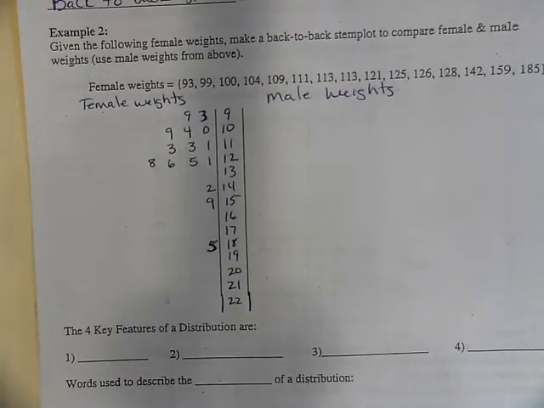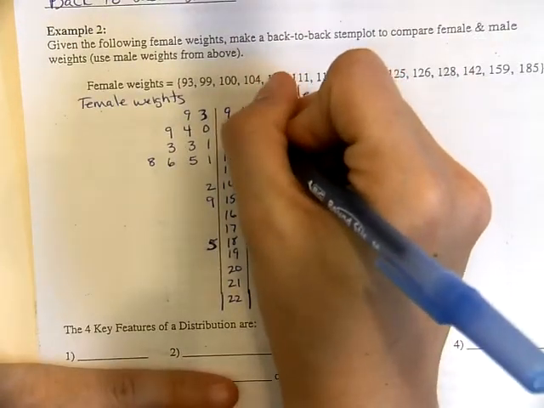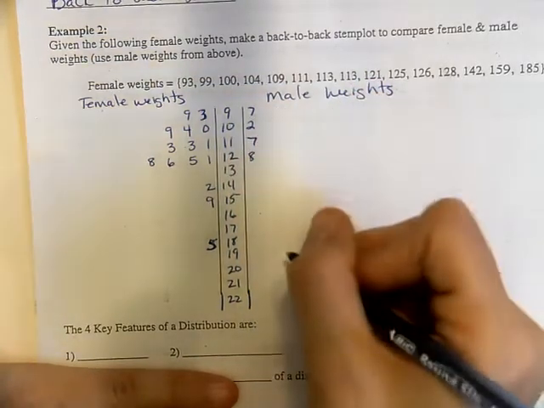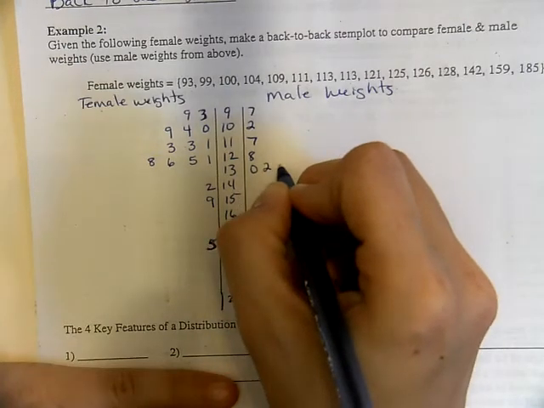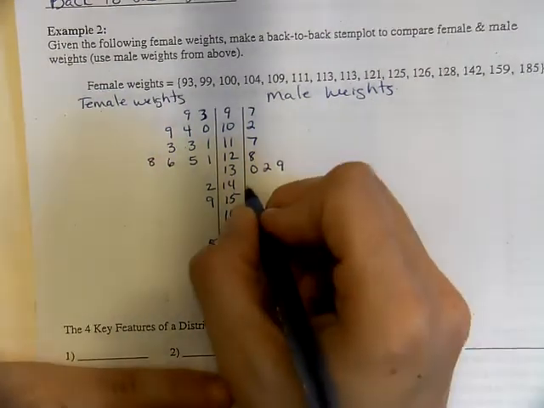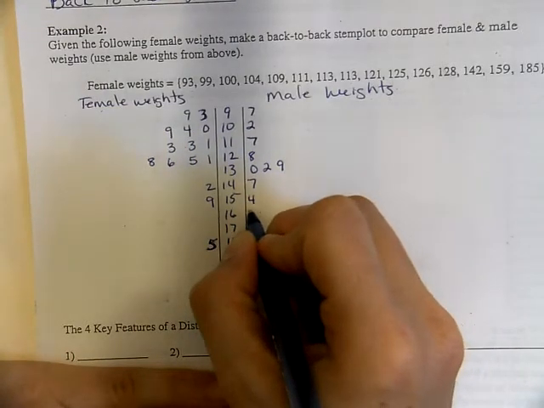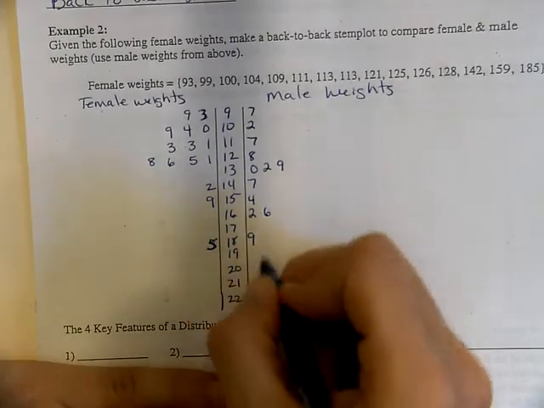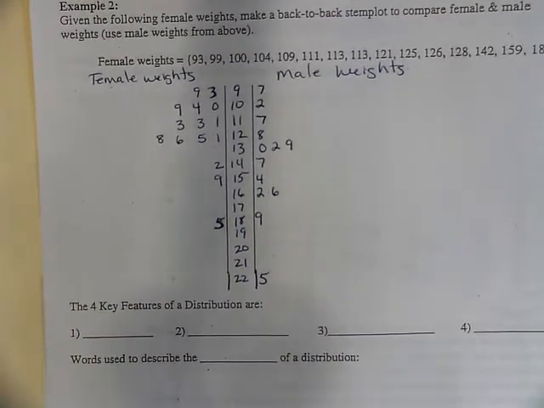Okay. Now for the male weights, I'm just going to go through it from the other page so you don't have to flip back and forth. So we had 97, 102, 117, 128, 130, 132, 139, 147, 154, 162, 166, 189, and 225. So there's our comparison.